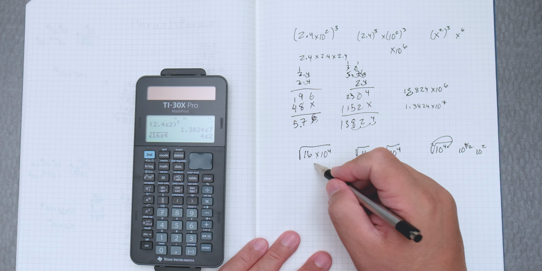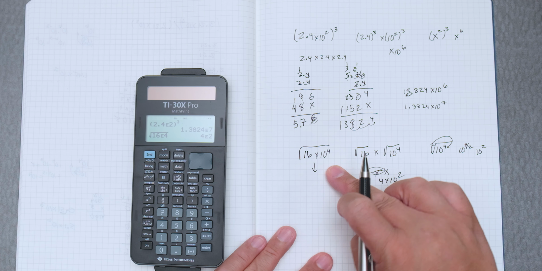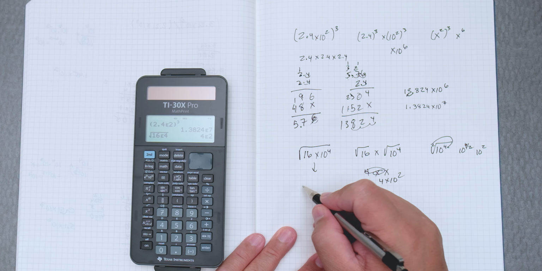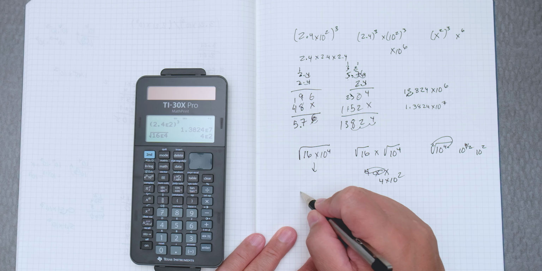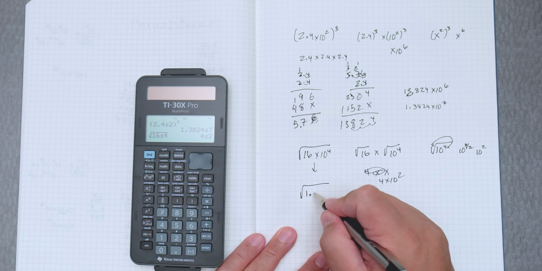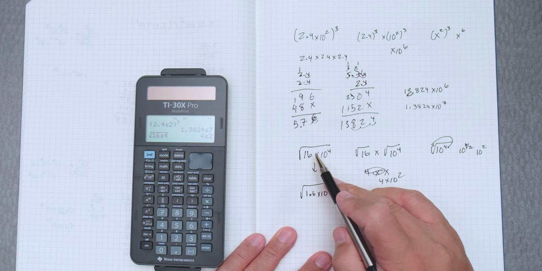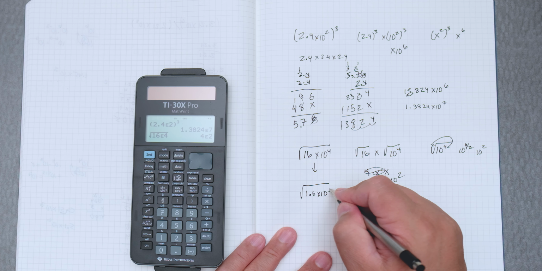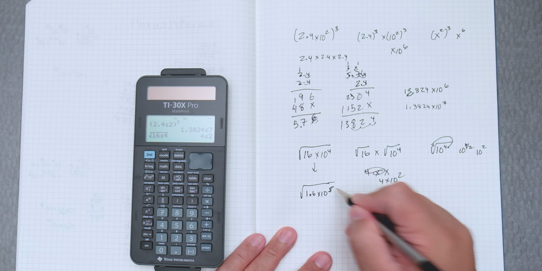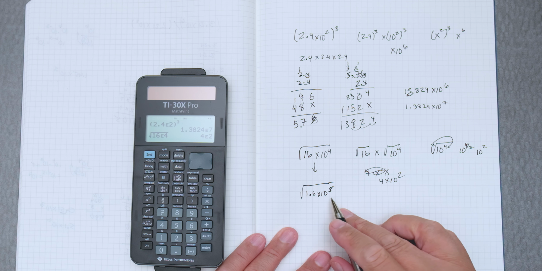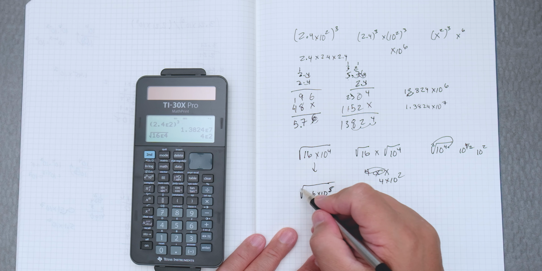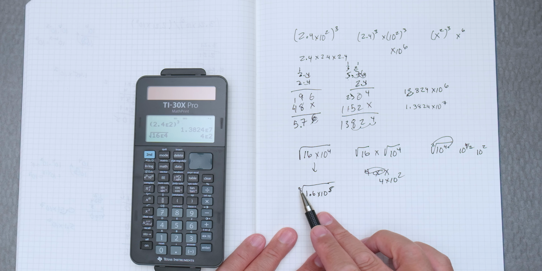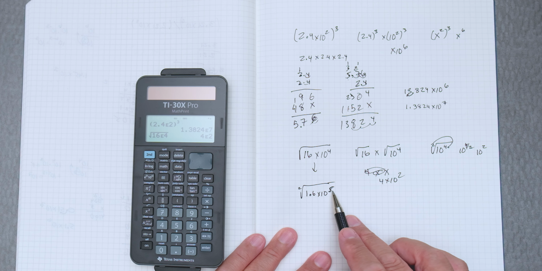The original problem here would have probably been something like the square root of 1.6 times 10. If I make this number smaller, I'll make this bigger. The thing is, this is an index of 2, and 2 doesn't go into 5 very easily, so this 5 would have to be changed.